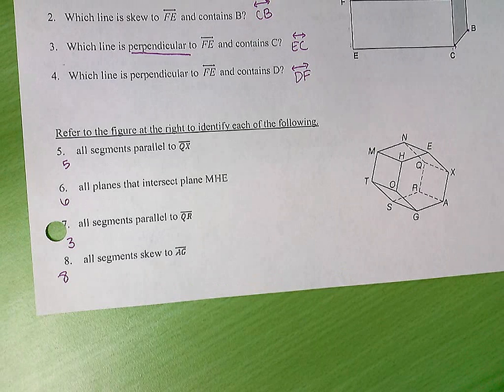I want you to find all of those segments or those planes for those problems. I just wanted to give you the number of how many there are. So talk to each other, look for those segments or planes.